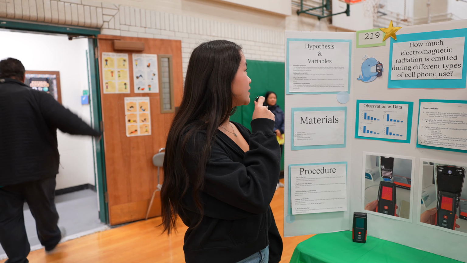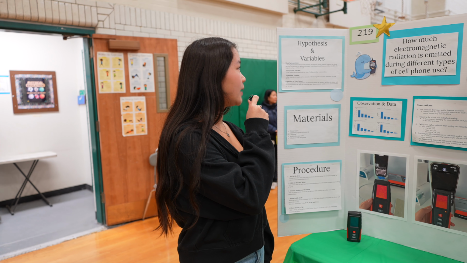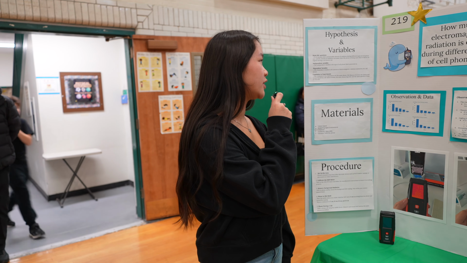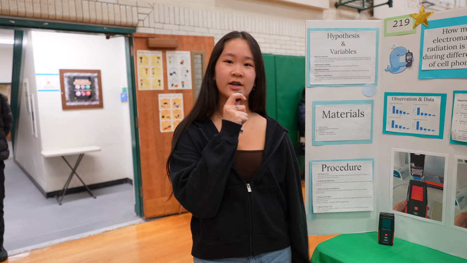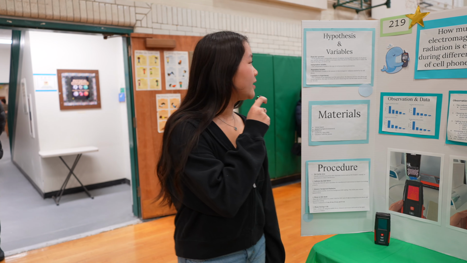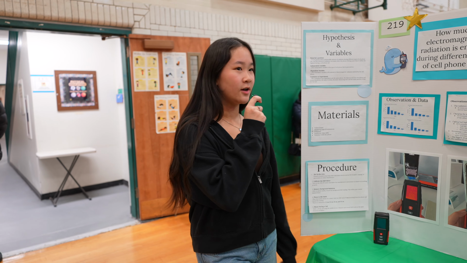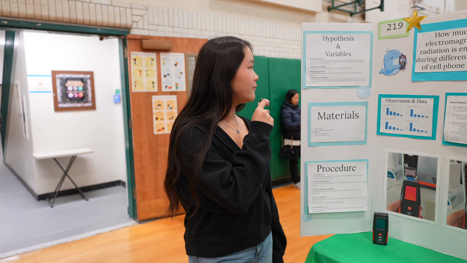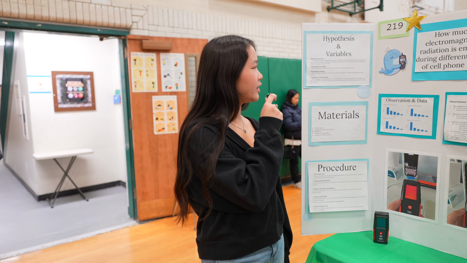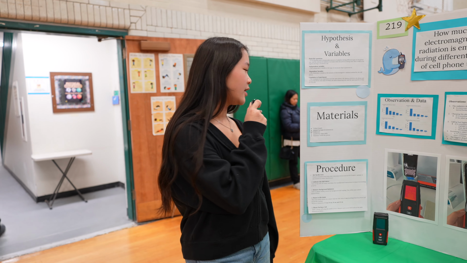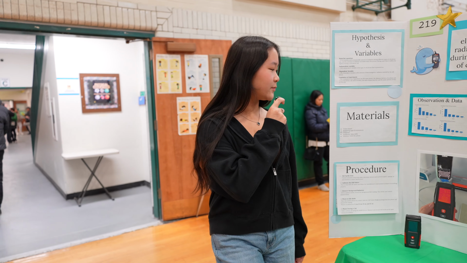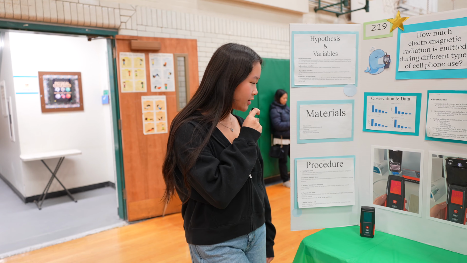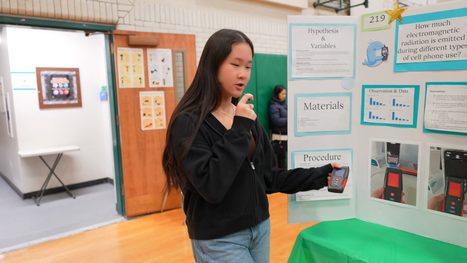My hypothesis was if cell phones emit a measurable amount of radiation during different types of cell phone use, and the amount of radiation increases, then it will be the highest during a cell phone call. My independent variable was the type of cell phone use, and my dependent variable was the amount of electromagnetic radiation emitted by the cell phone. The materials I used for this experiment were my measuring tape, my cell phone, my data table, and a volunteer with the phone. Also, this meter.